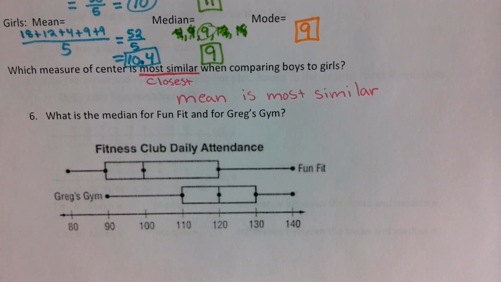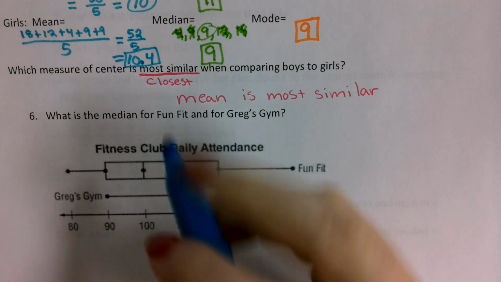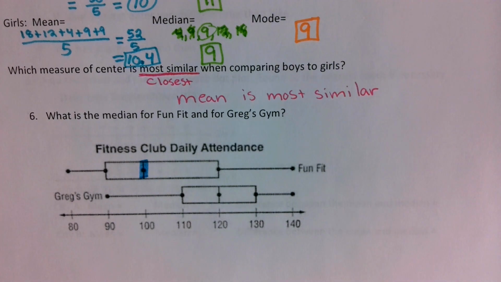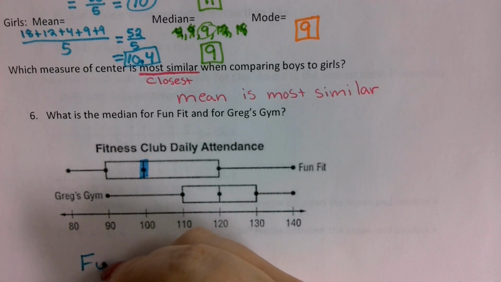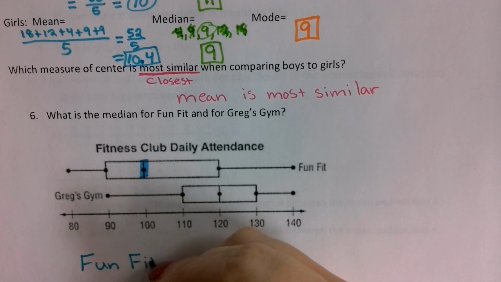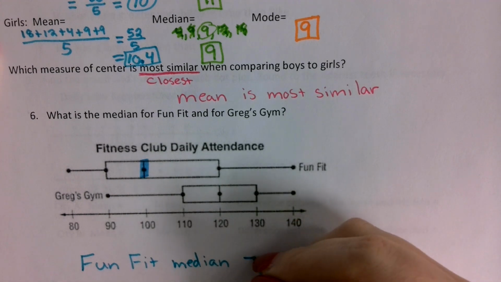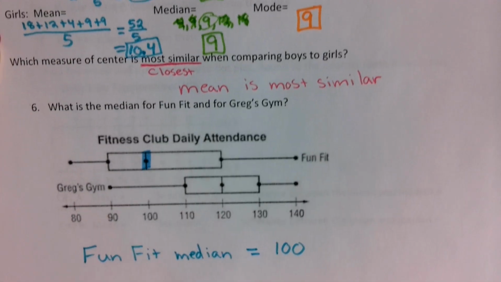100. Very good. Remember, your median is the line inside of your box. The line inside the box is going to represent the median. So our median for fun fit is going to be 100. So fun fit median equals 100.